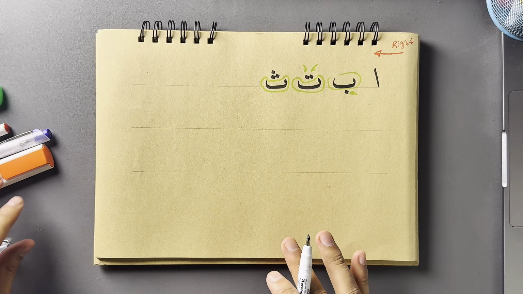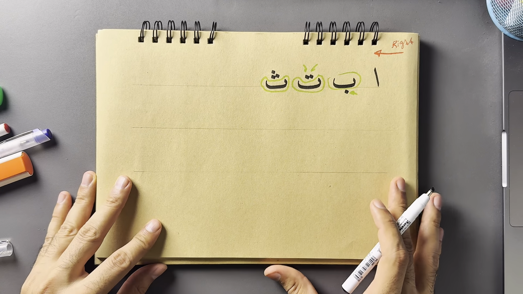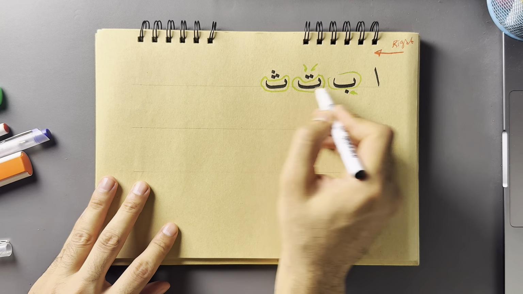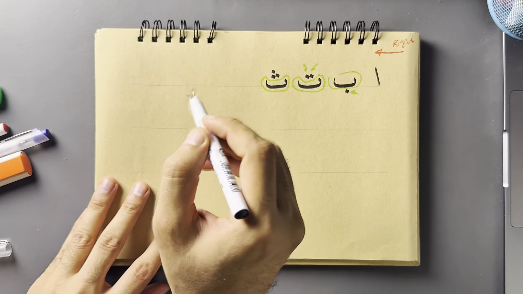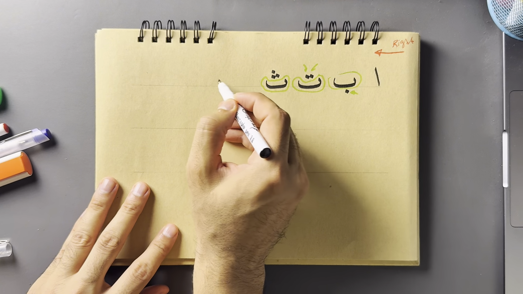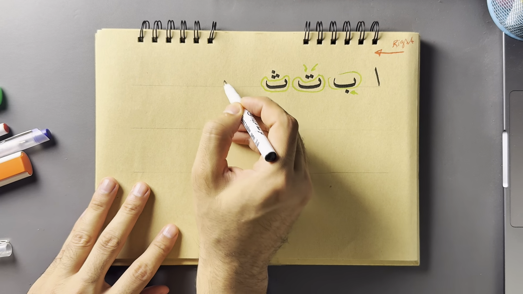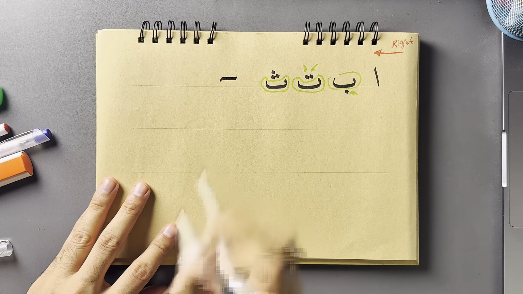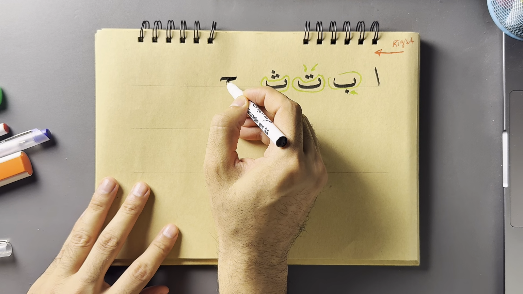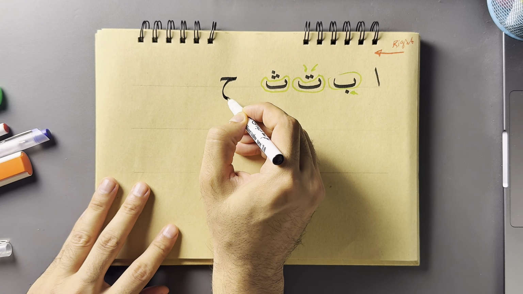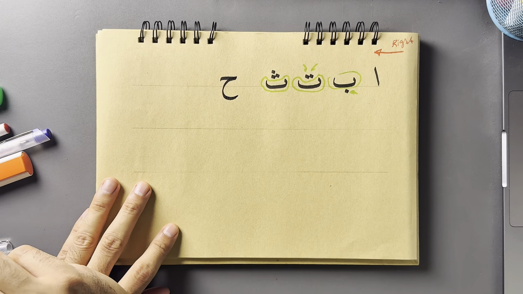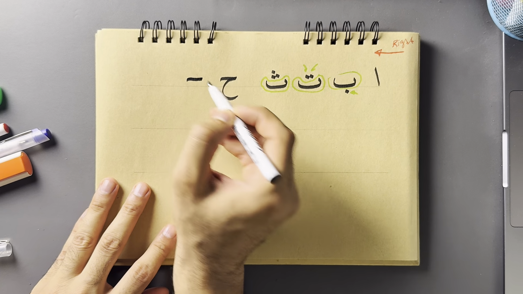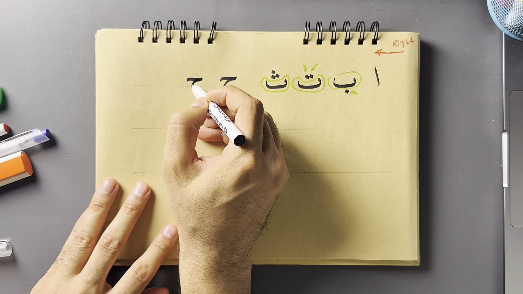And by the way, we have 28 letters in Arabic, unlike English, where we have only 26. So these are 3 similar letters. The next 3 are also similar. They have the same body shape, which is something like that. We do a little horizontal line like that, we come back to the middle and we do what looks like half a circle like that. Again, pretty much the same thing.